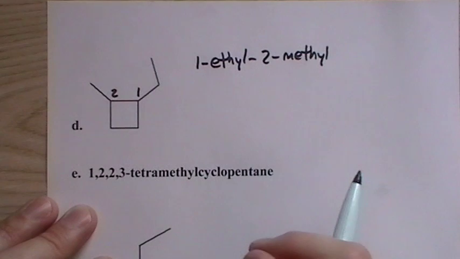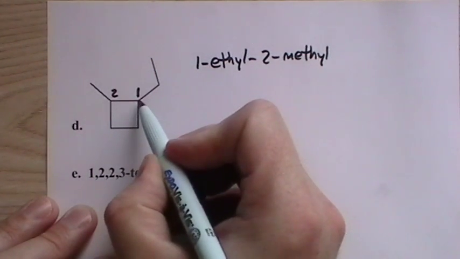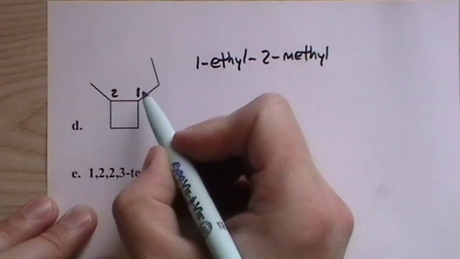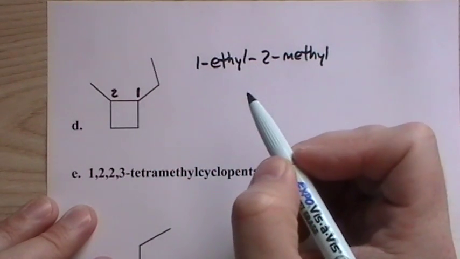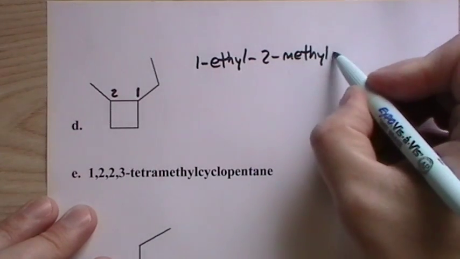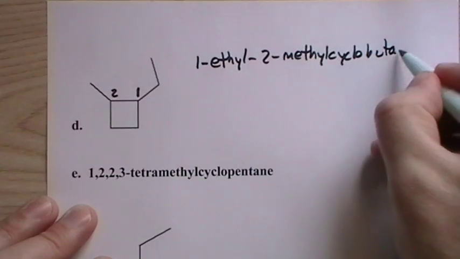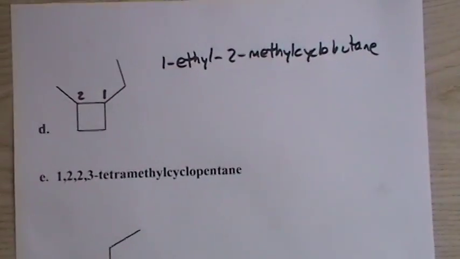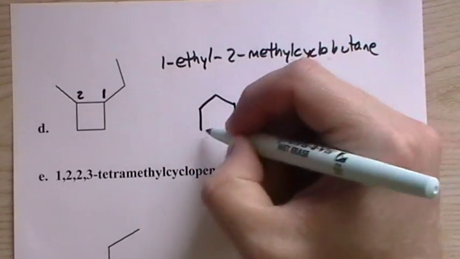This goes along with the same kind of logic. But in this case, since we could start the 1 at either substituent, we go with the one with the higher alphabetic priority. Okay, and this would be cyclobutane. So after that, then it's just whatever you were given.